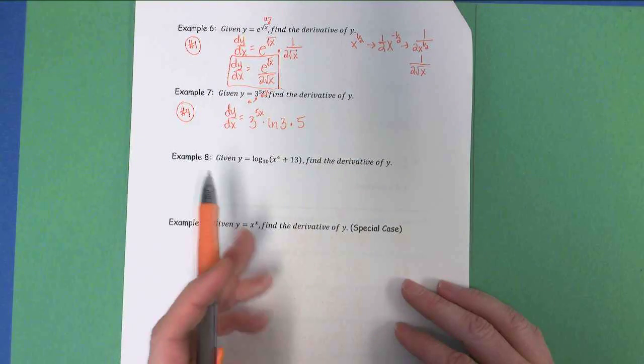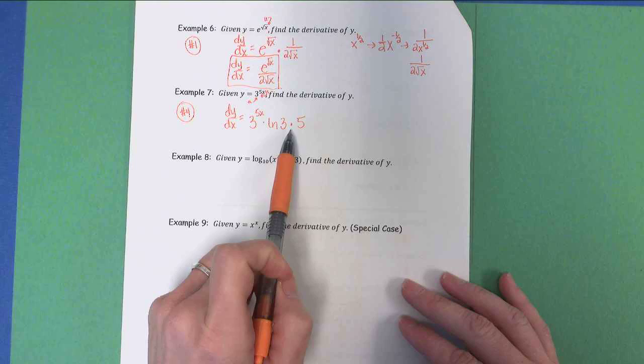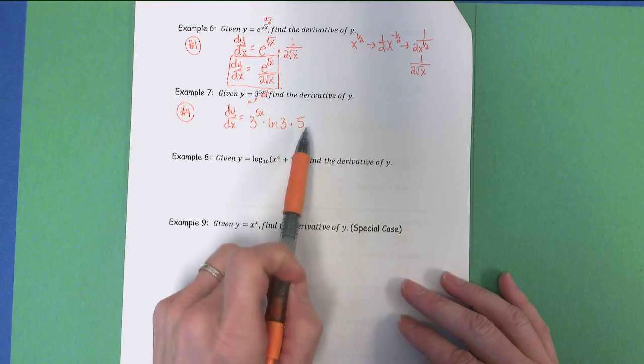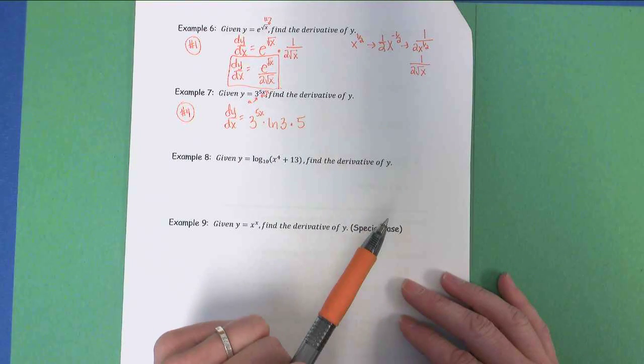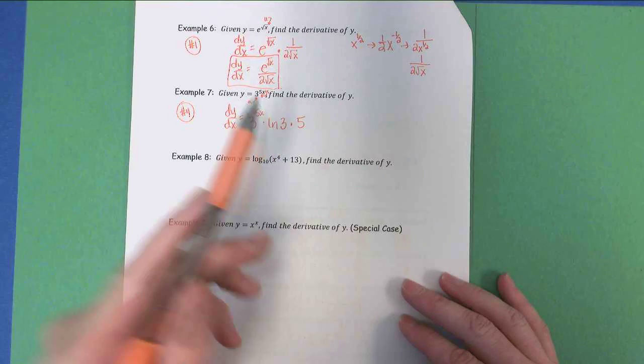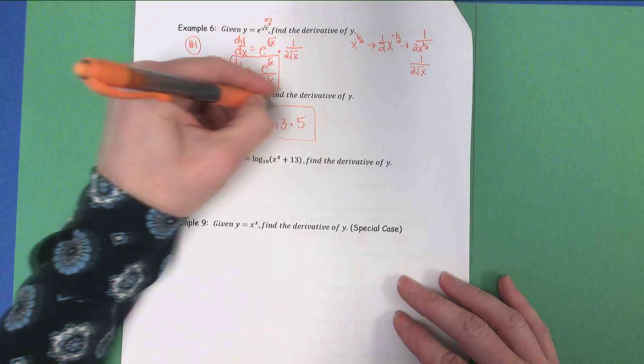And I would just leave it like that, because if you bring the 5 to the front, I think that's almost going to look more awkward than this does. So let's just call this our final answer.